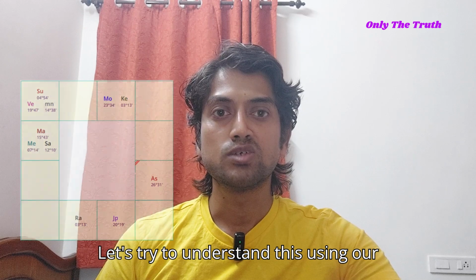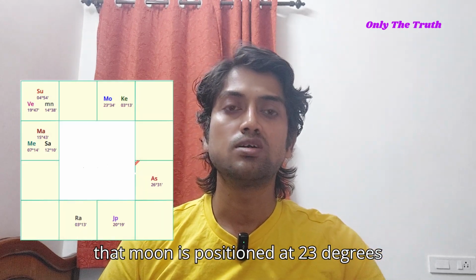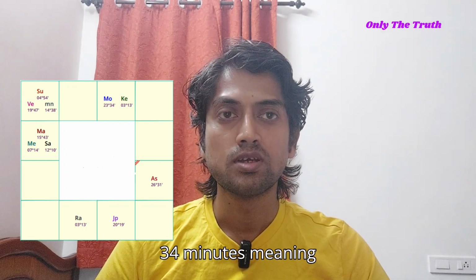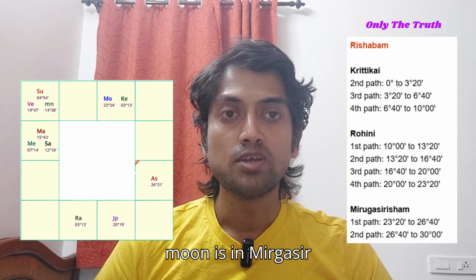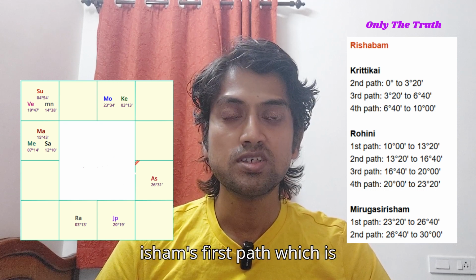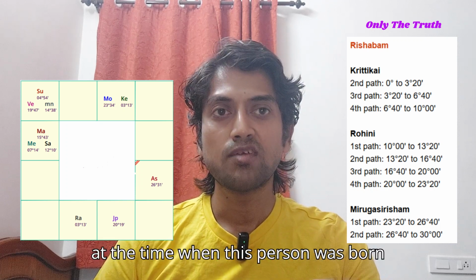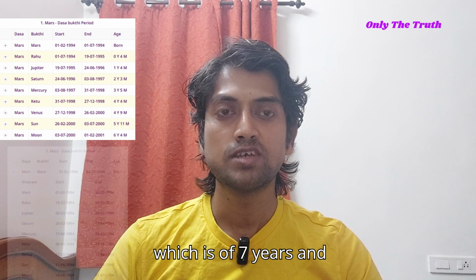Now let's try to understand this using our example chart itself. So here you can see that the Moon is positioned at 23 degrees 34 minutes, meaning the Moon is in Mrigashirsha's first pada, which is Mars's nakshatra. So at the time when this person was born, he would have had Mars's Disa, which is of 7 years.